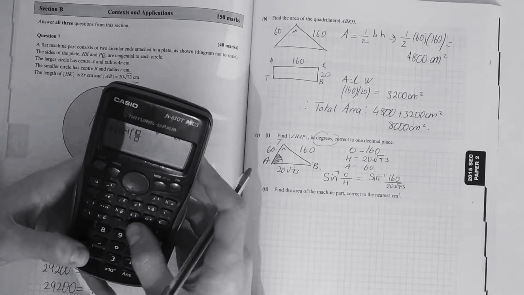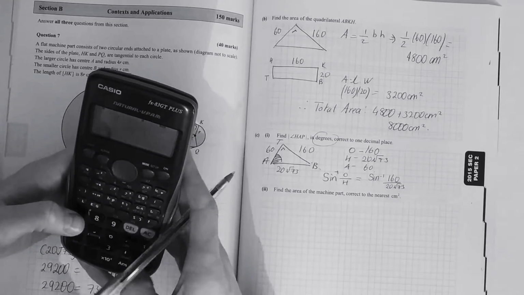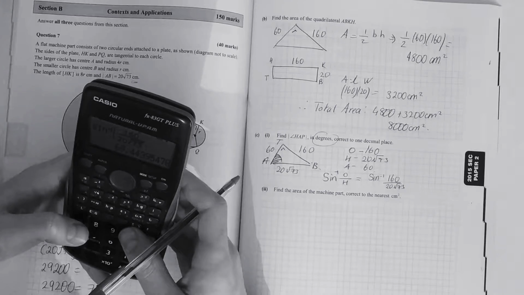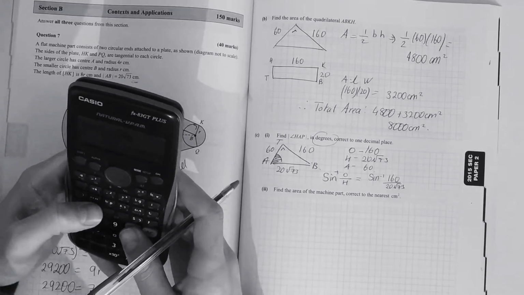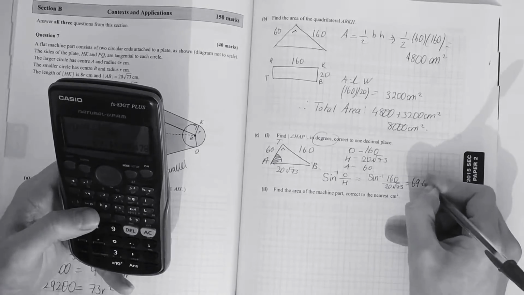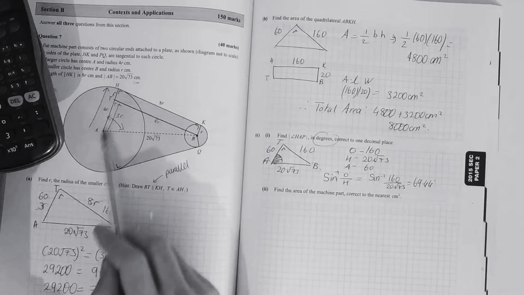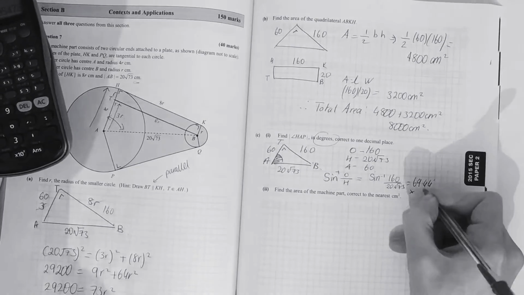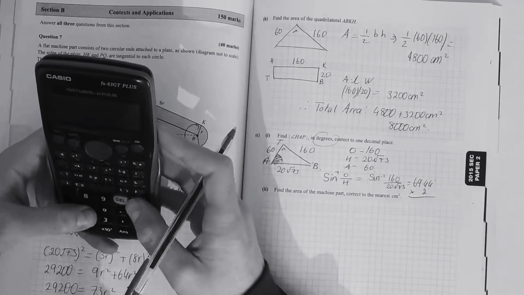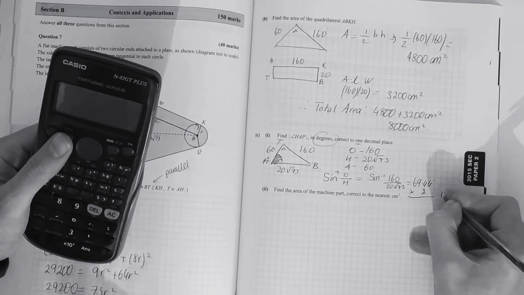Make sure your calculator's in degrees. You get 69.44 degrees. That's for TAB, therefore to work out HAP, you double it: 138.88, to one decimal place, 138.9 degrees.